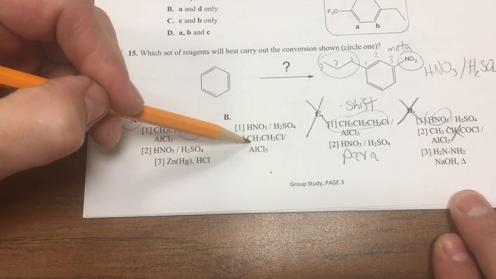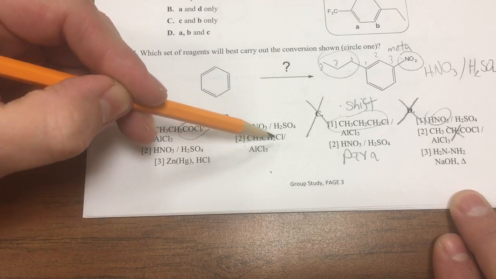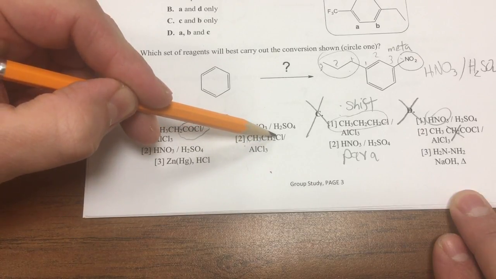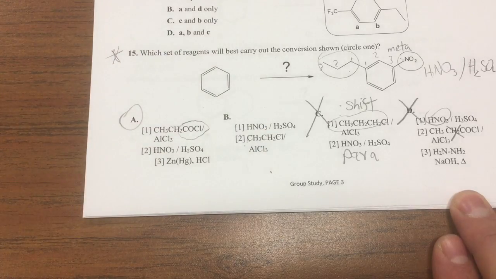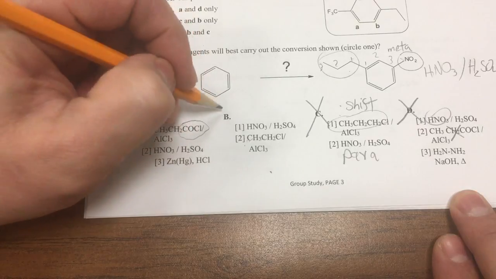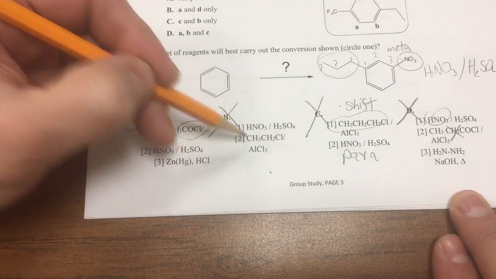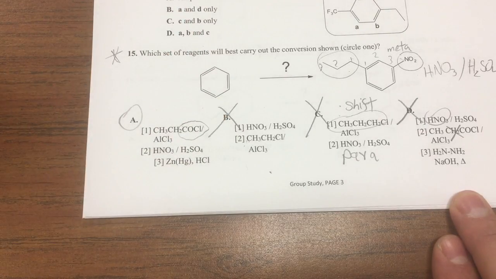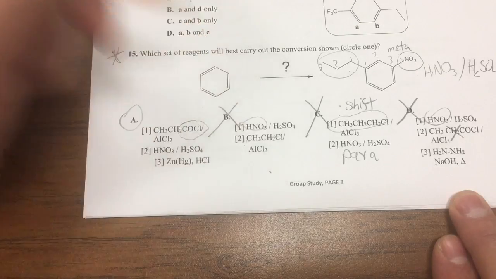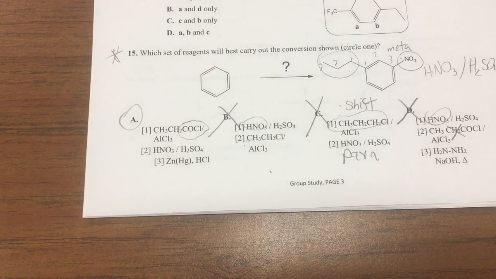Here we have CH3, CH2, and it looks like another C right here, but that's really a Cl for chlorine. So wrong number of carbons, and it's a Friedel-Crafts alkylation right after a nitro group is added to the ring. That is impossible. Here, watch out for those wrong answers.